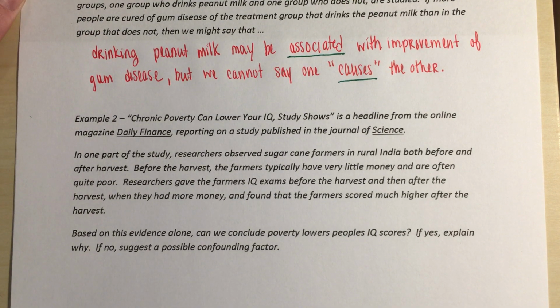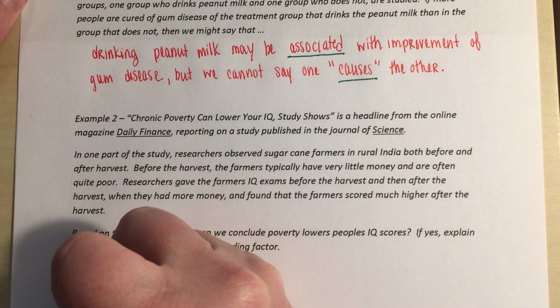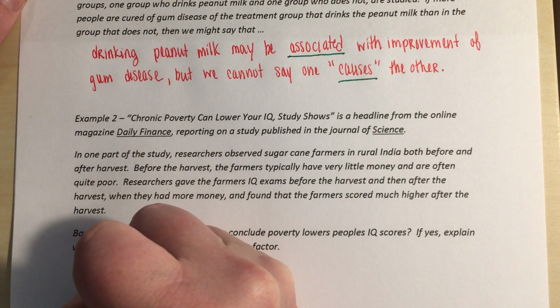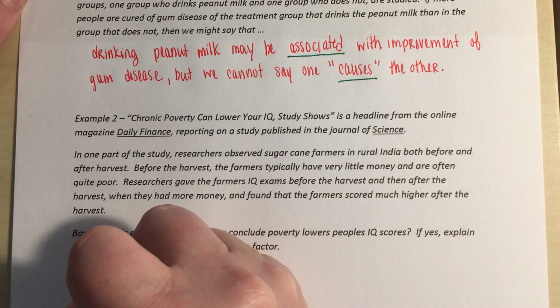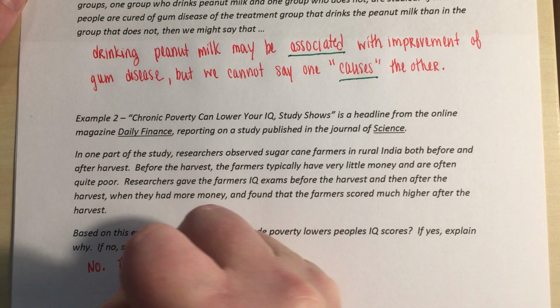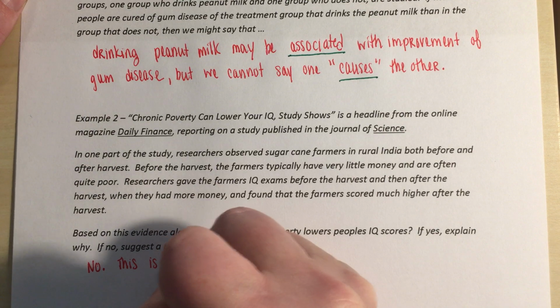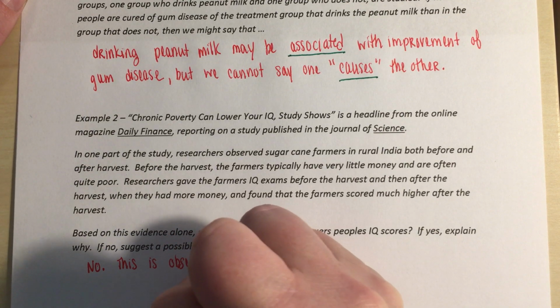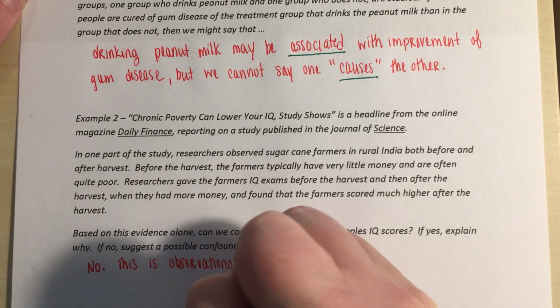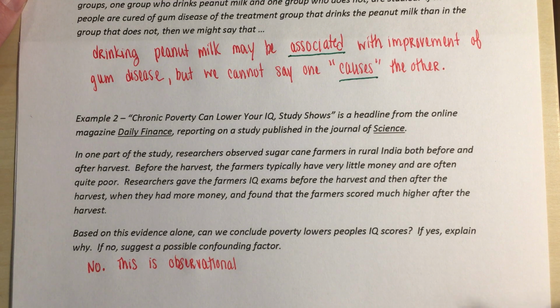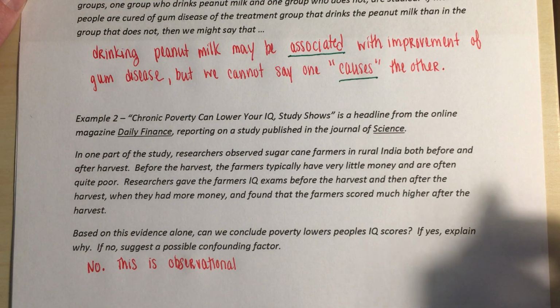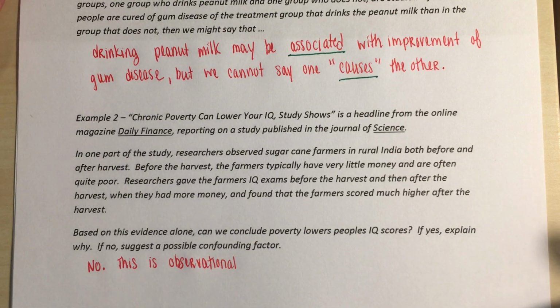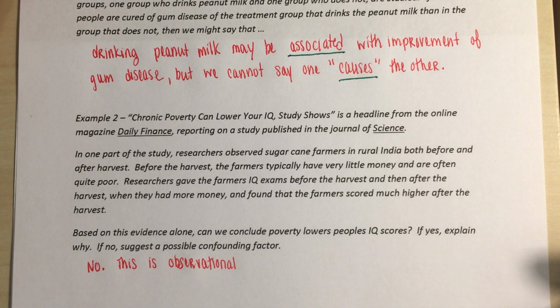What we're going to say is no. We cannot conclude causation. This is observational. There could be an association, but we cannot use the word causation, that one causes the other.